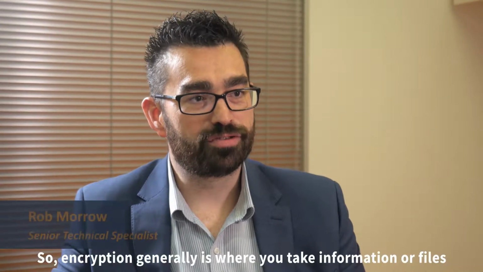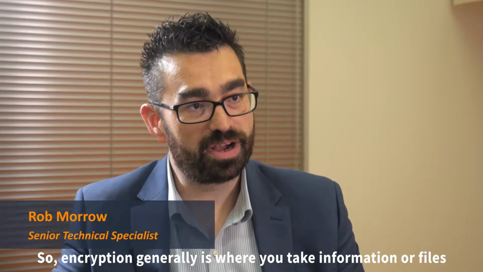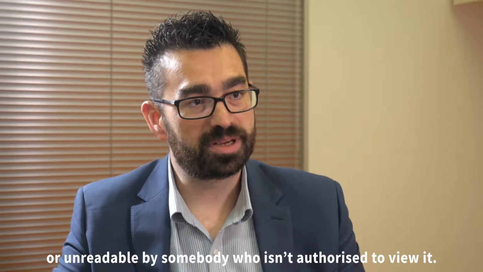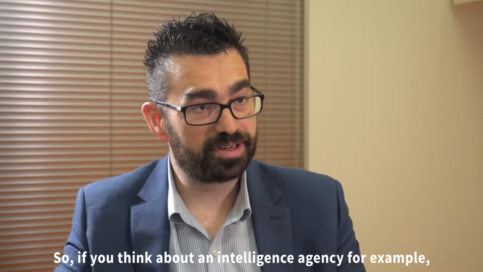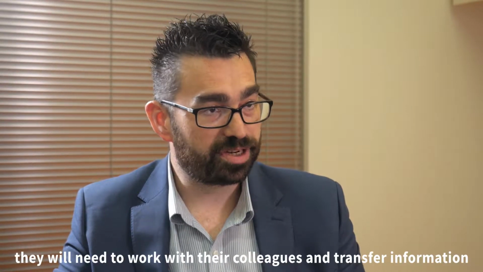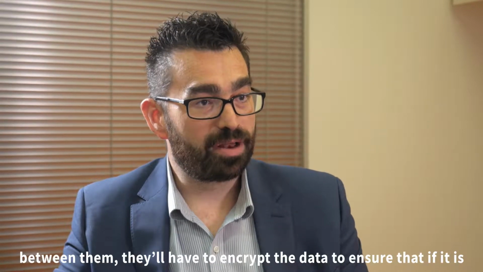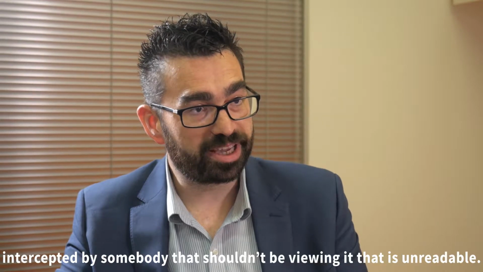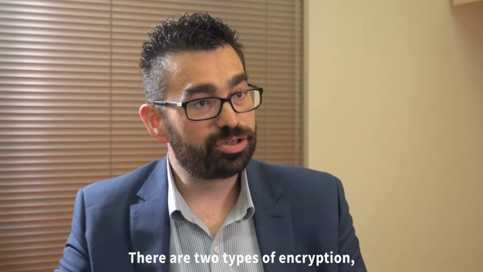So encryption generally is when you take information or files and you scramble it in such a way so that it's inaccessible or unreadable by somebody who isn't authorised to view it. So if you think about an intelligence agency, for example, they'll quite frequently be working on a case, they'll need to work with their colleagues and transfer information between them. They'll have to encrypt the data to make sure that if it's intercepted by somebody who shouldn't be viewing it, that it's unreadable.